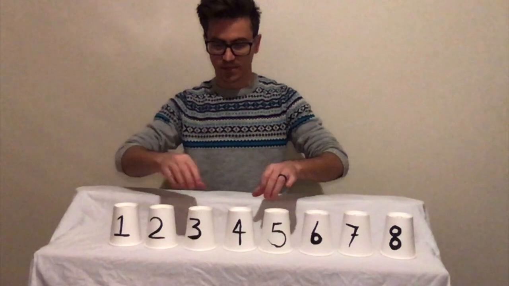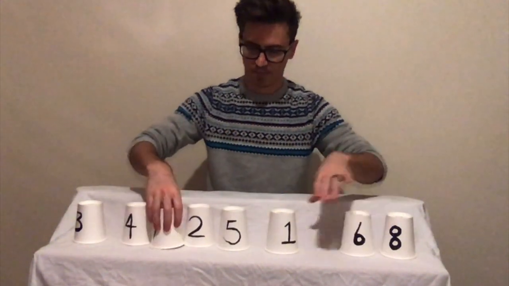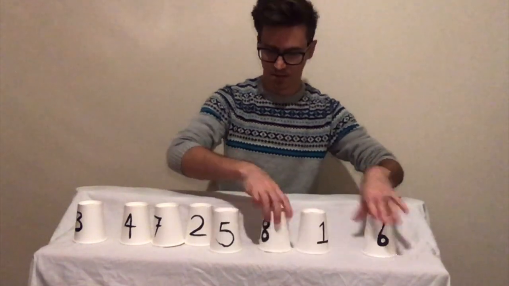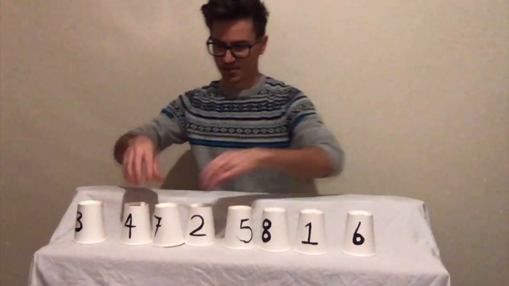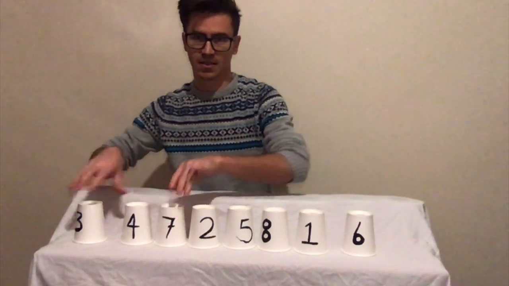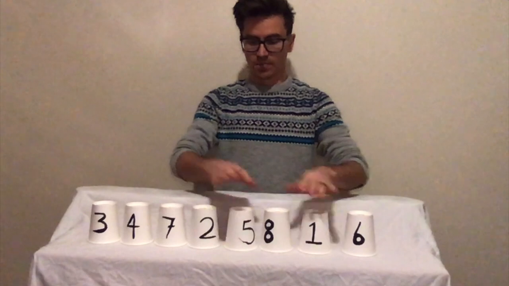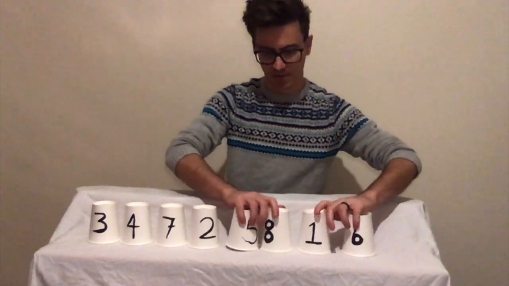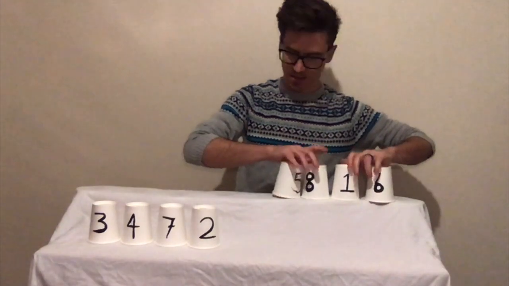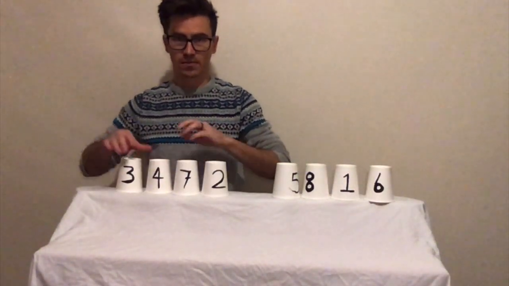So we have our numbers here. I'm going to randomize it quickly. Cool. So that's all showing. Go. So we're first going to break it up into smaller pieces. So we're going to halve this number. So we have 2 sets of 4.